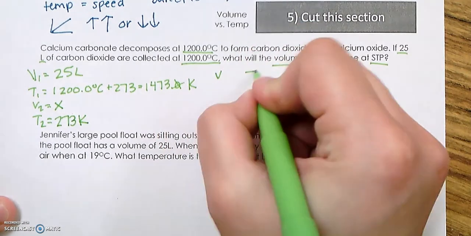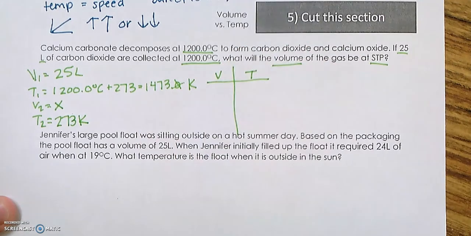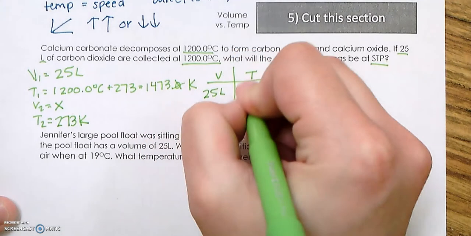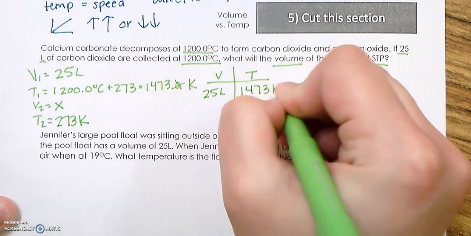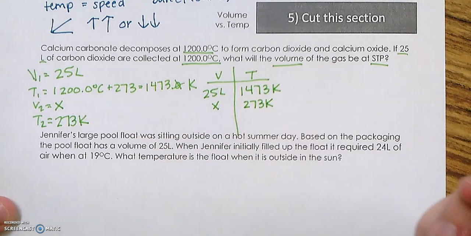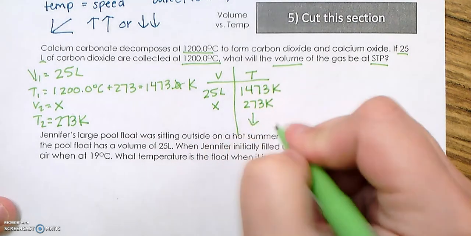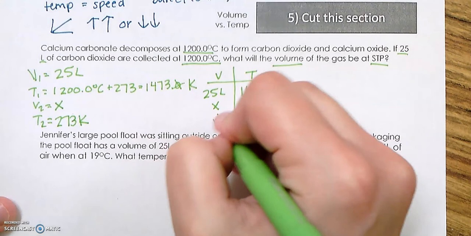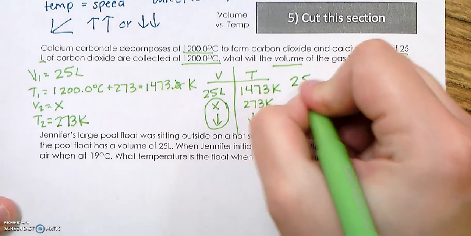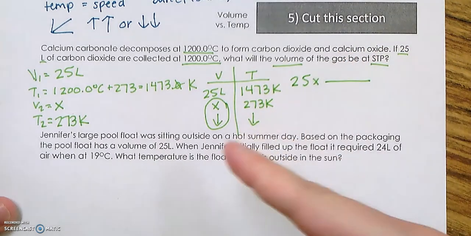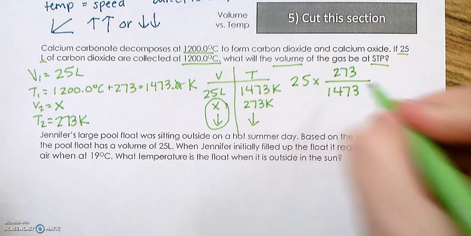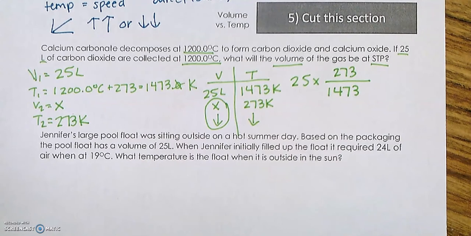So we've got volume, got temperature. Going to use the couple that's already together, so here that's couple 1. So 25 liters, 1473 K. Don't know my volume, and we're getting to 273 Kelvin. So my temperature decreased. So when temperature decreases, volume decreases. So that's the arrow we're going to focus on. So 25 times, we're looking at our fraction. My arrow points down, so my larger number is going to go on the bottom here. Put that in our calculator.